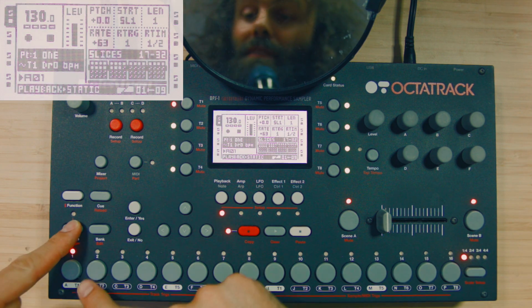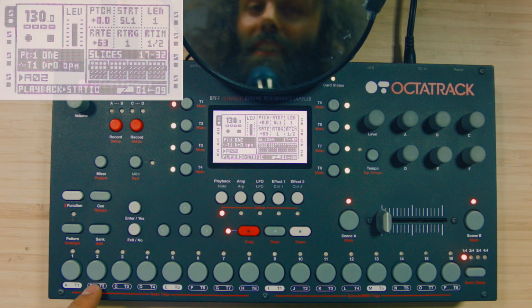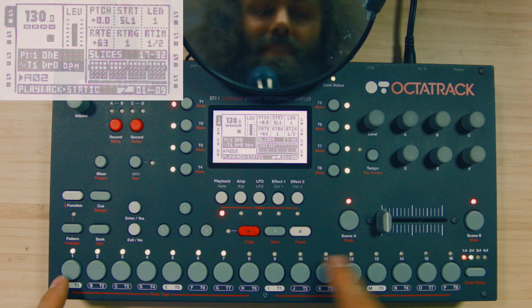And then I'm going to prepare the second pattern. It's going to be a loop. I'm just going to listen to this again.